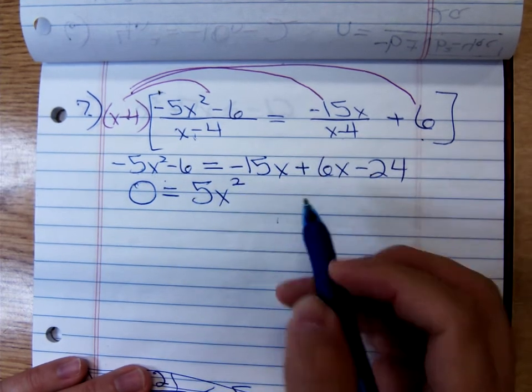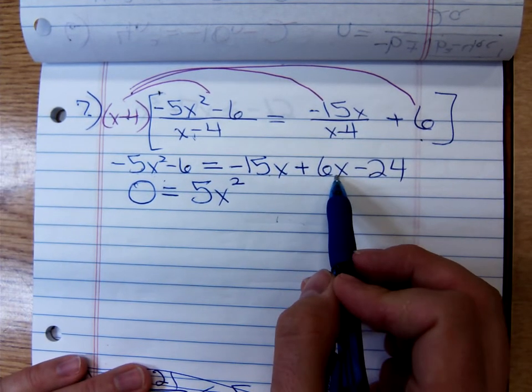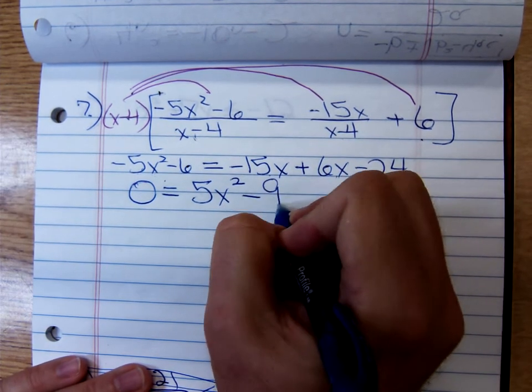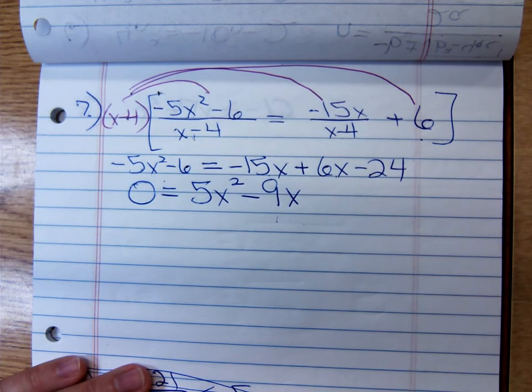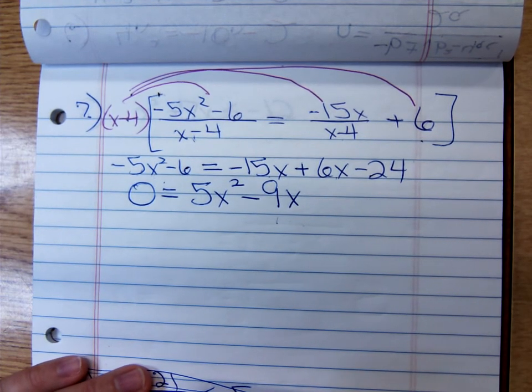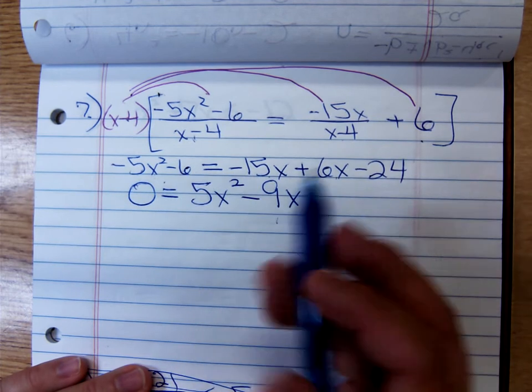Negative 15x plus 6x, that gives us a negative 9x. Move the 6 over, combine it with the negative 24. What's that going to give us? Negative 24 plus 6, I agree with that, negative 18.